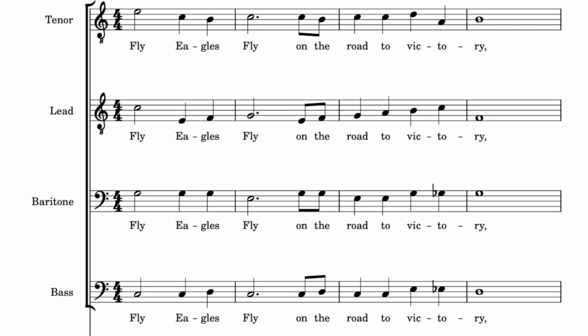I am going to let you listen to all 4 parts of this arrangement one more time. What voice part sings the melody? That is the lead. What is the lowest voice part? That is the bass. What is the highest voice part that sings harmony above the lead? That is the tenor.